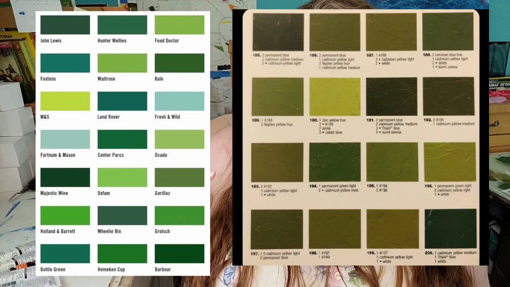And with that green, if you add a little bit more yellow or a little bit more green, then it changes the color just a little bit. Have you heard the expression, a drop in the ocean changes the sea level? A drop of a color inside of another color can change it.